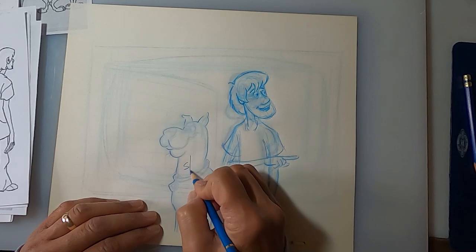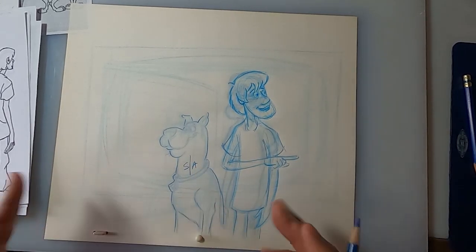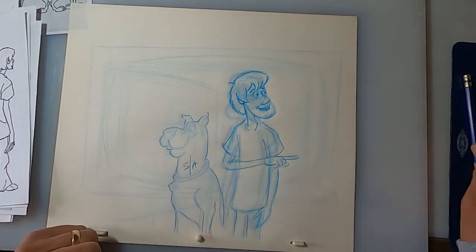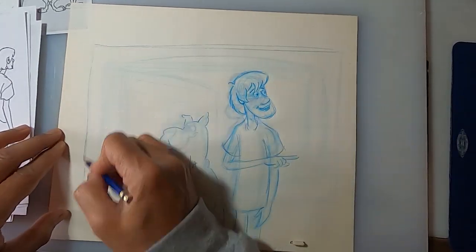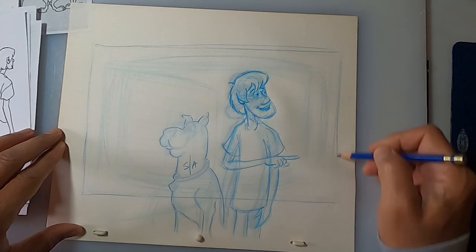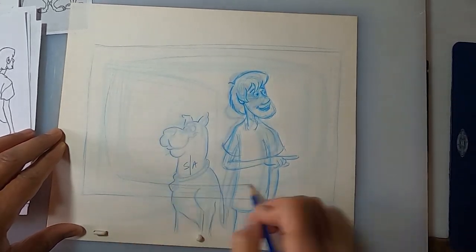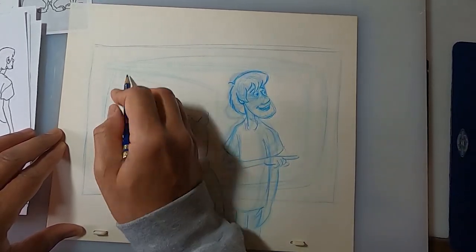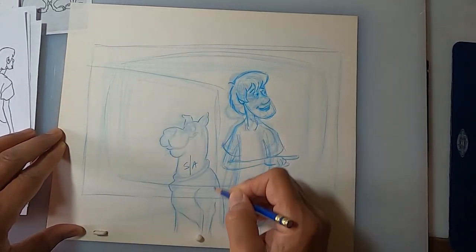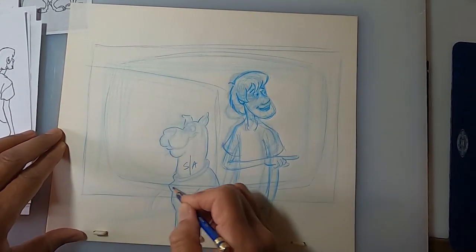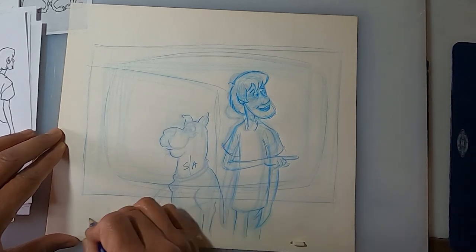And we write "same as," indicating that he's staying still. Here's our rough field. And Mystery Machine back here.